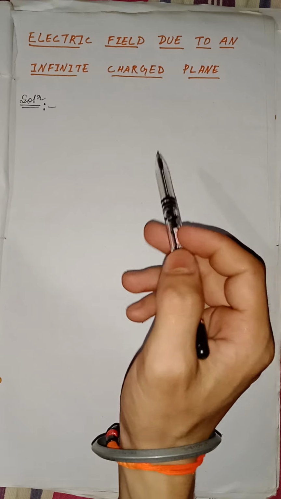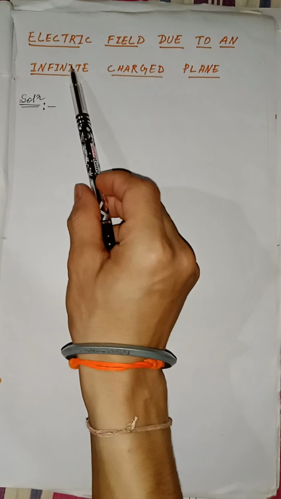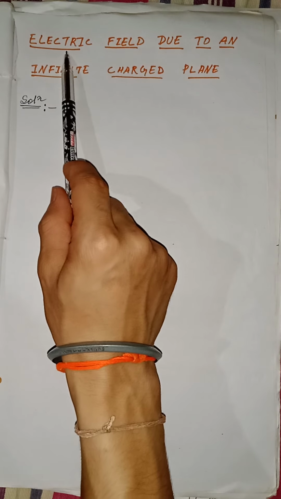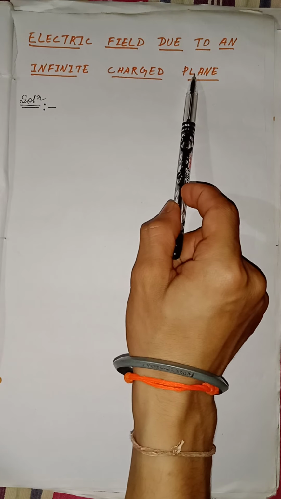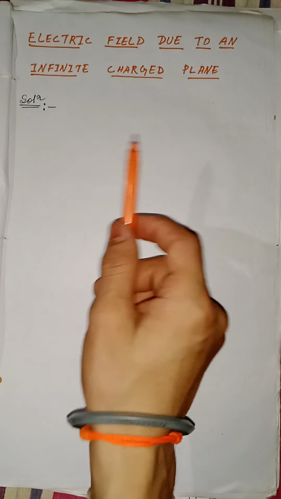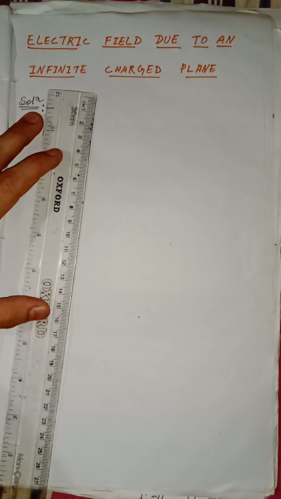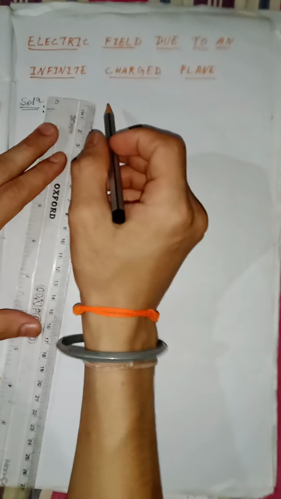Today in this topic I will teach you how to derive the formula for electric field due to an infinite charged plane. So first of all, we need to draw a diagram relating to this topic. Let us draw the diagram of charged planes.